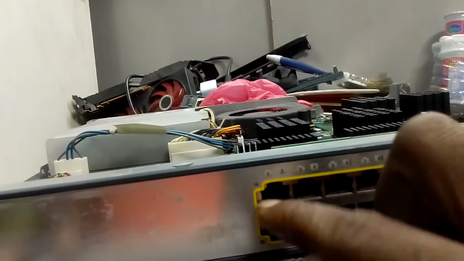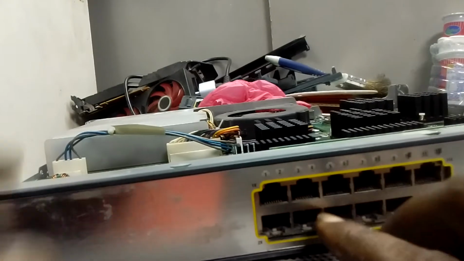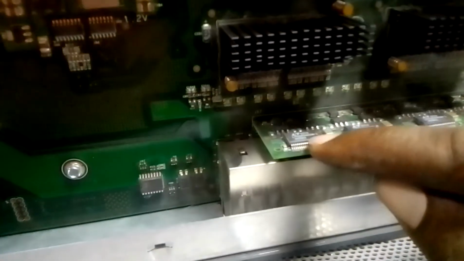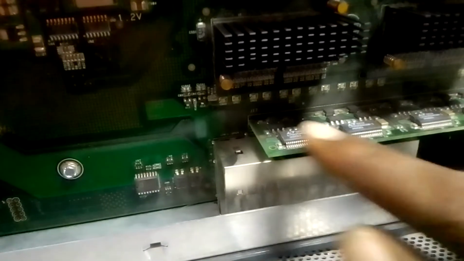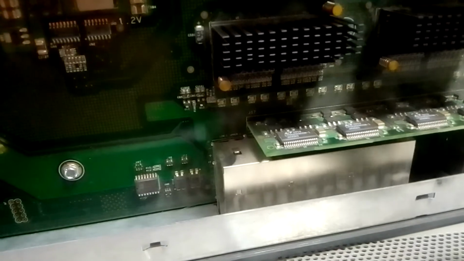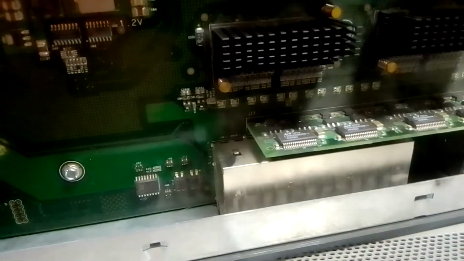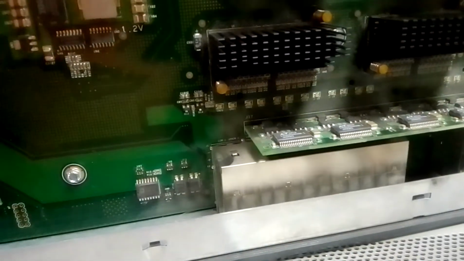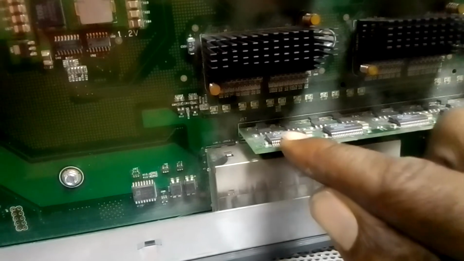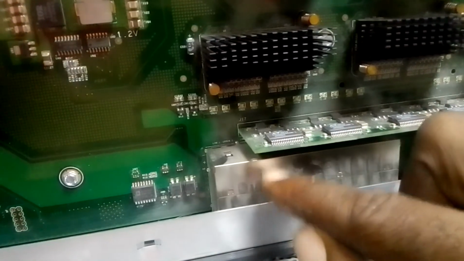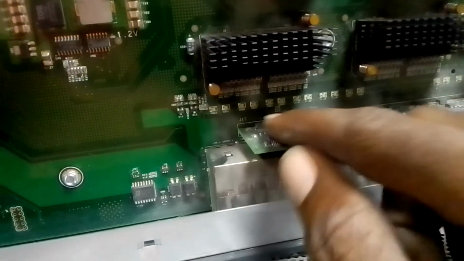This first 4 ports is controlled by one IC, this one IC. So one IC controls 4 ports. So when any port is misbehaving like that, it means that you have to change the whole IC. You have to change the IC completely, because one side of it is having a problem. So what you're going to do is just change it. Even if it is one port out of the 4 that is causing the problem, you have to change the IC that is controlling the 4 ports.